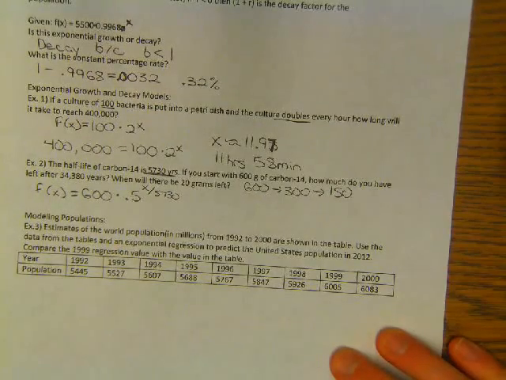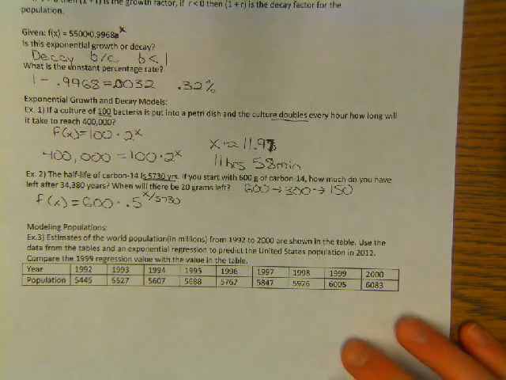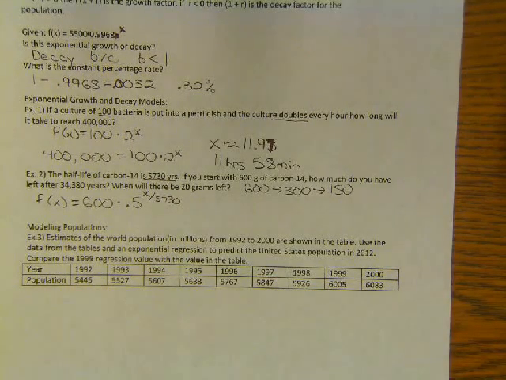So we want to find out how many are going to be left after 34,380 years. So I want you guys to try that on your own real quick. Try and figure out what you would do.